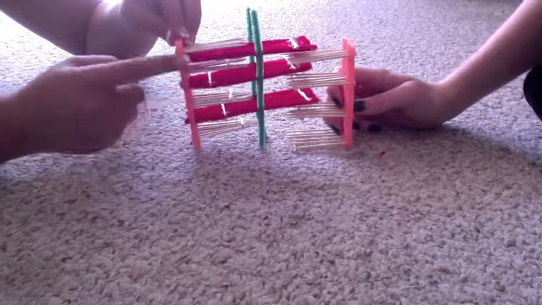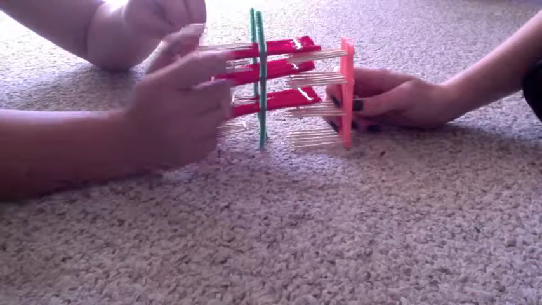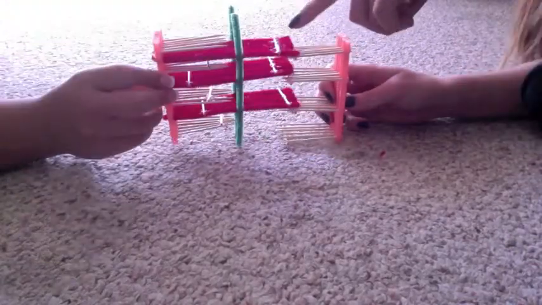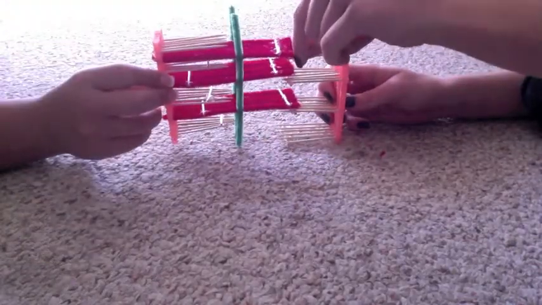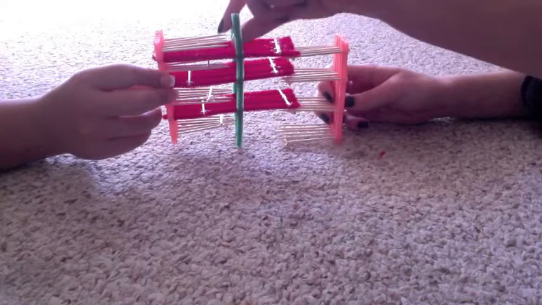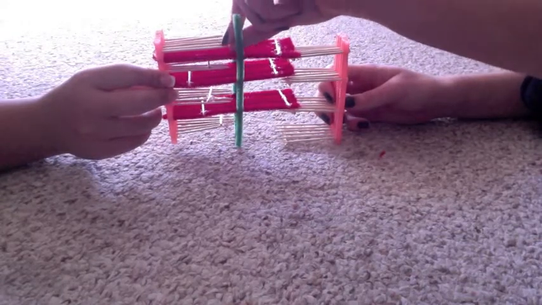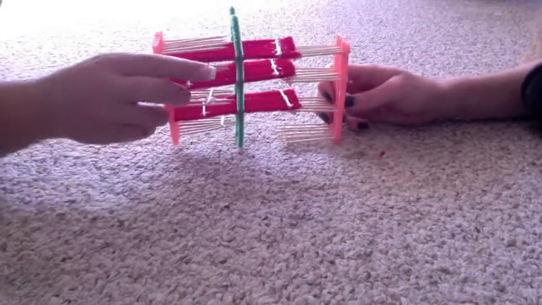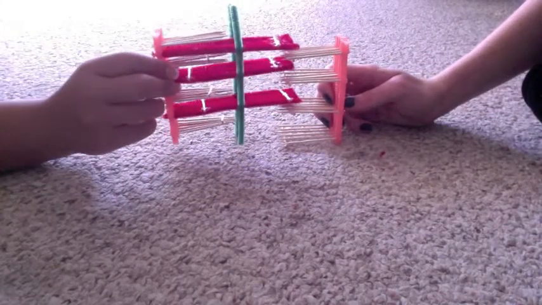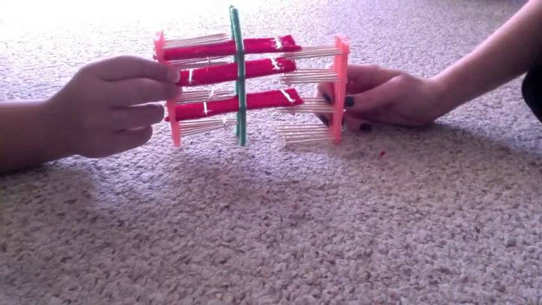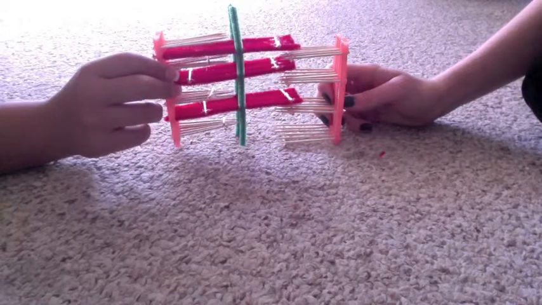These orange parts right here are the Z lines. Thick filaments, which is the red, is the myosin, and the thin filaments, which are the toothpicks, are the actin. The green down the middle is the M line, which is short for midline.